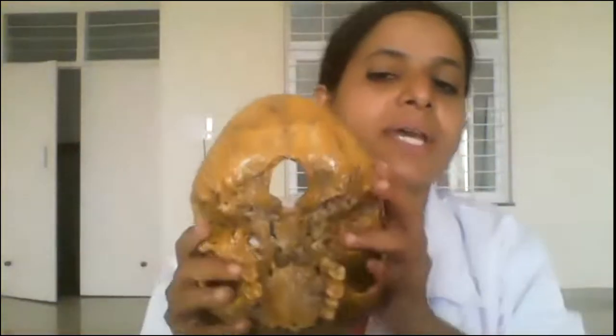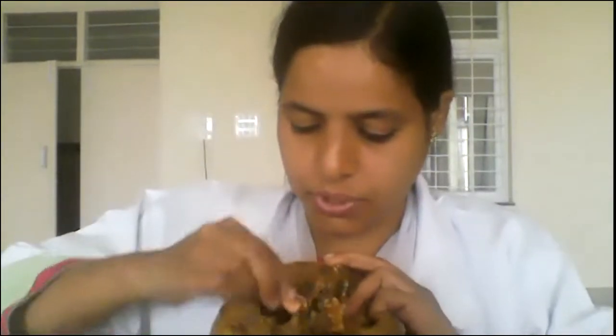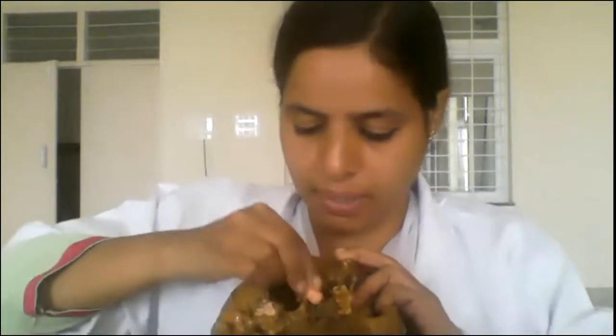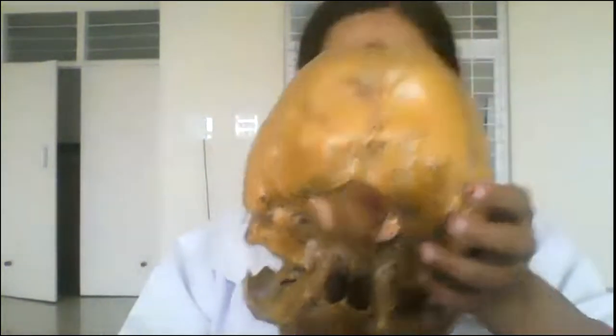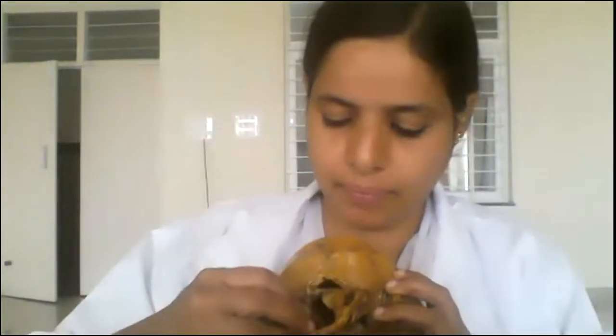I am removing the dens now. So this is the facet for the dens or the odontoid process. You can see how the dens comes and fixes over here to form the joint between the atlas and axis, called the atlantoaxial joint. Now I will show you, see here, this is our skull bone and these are the occipital condyles. I will just shade them so that you will see better. These occipital condyles will be articulating like this.